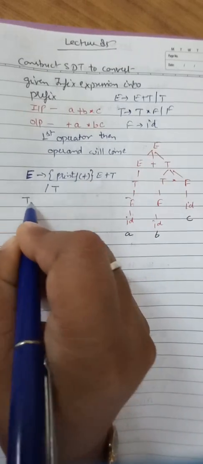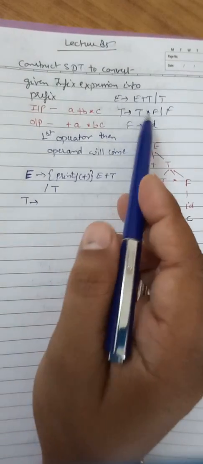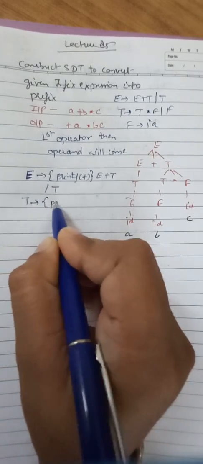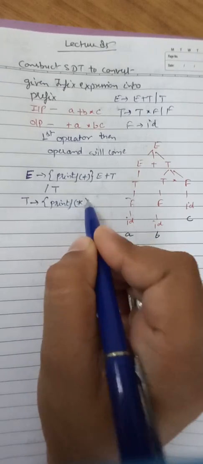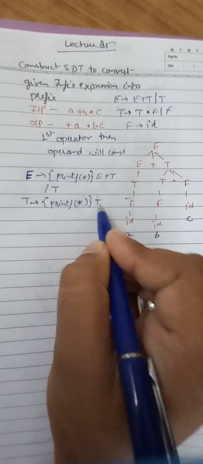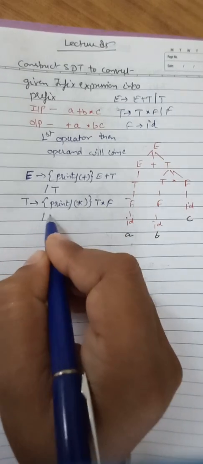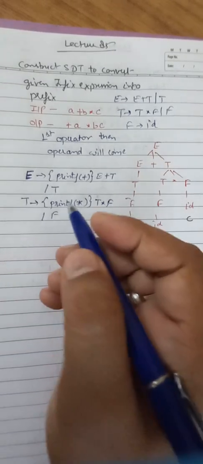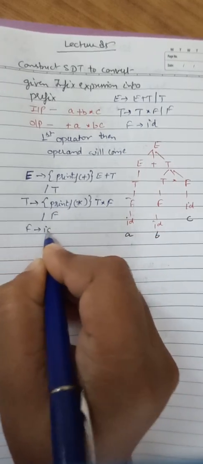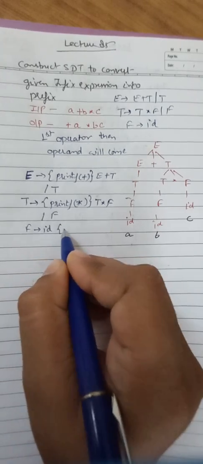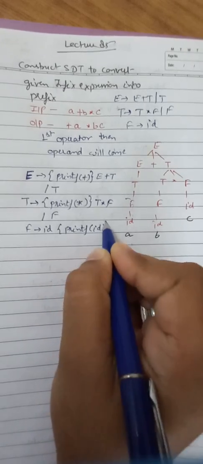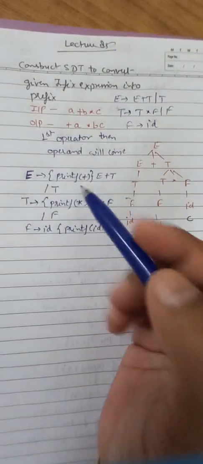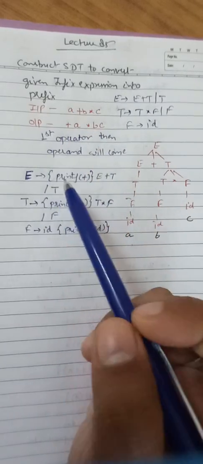Then for the second one, T tends to print F first the operator star, then the grammar T star F oblique F, and for F, F tends to ID. For this we will write print F ID. So this is the conversion from infix to prefix.